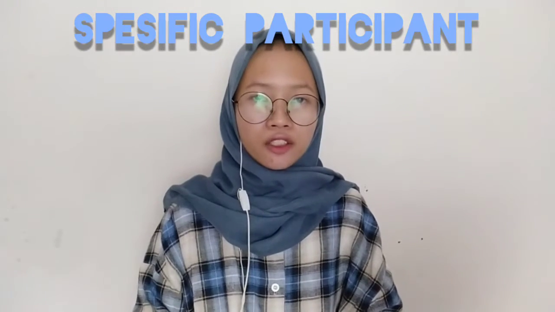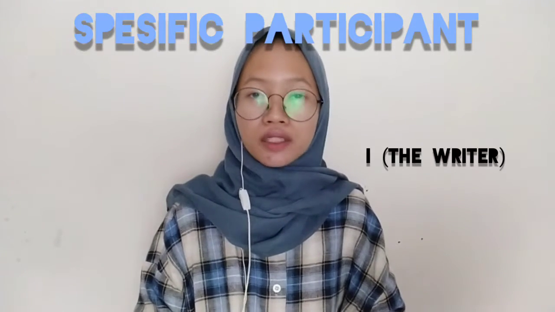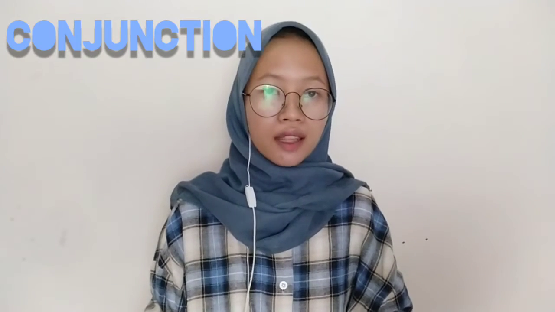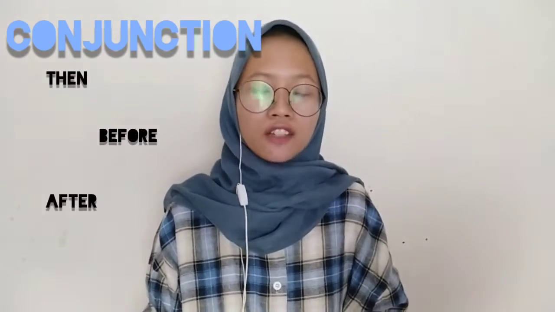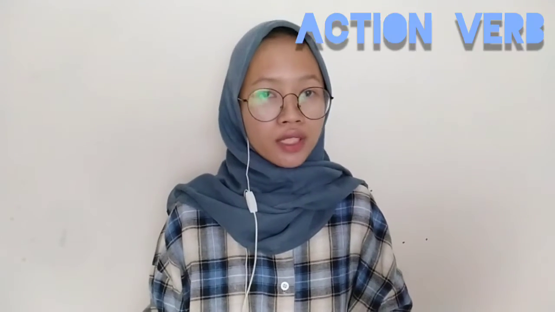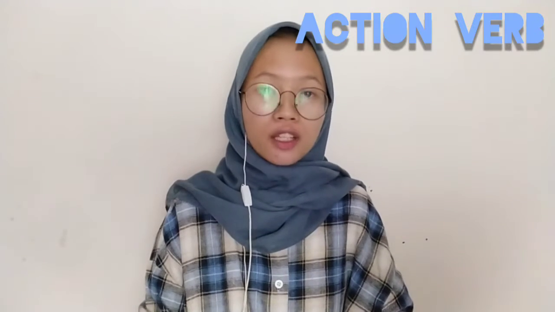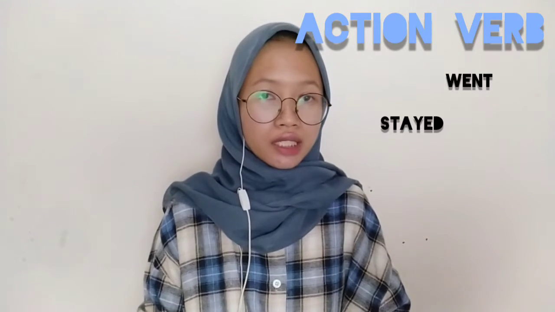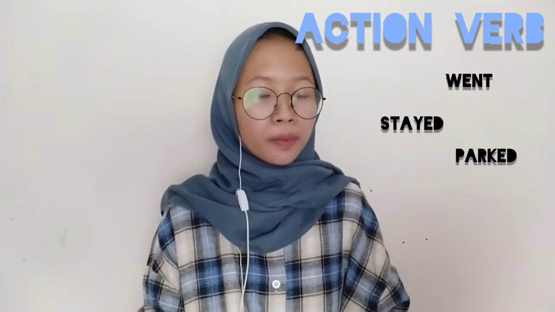The next is focus on specific participant. In this case, using I or the writer, and then using conjunctions such as then, before, after, and etc. The last characteristic is using action verbs such as went, stayed, played, and etc. And now I have an example of recount text.